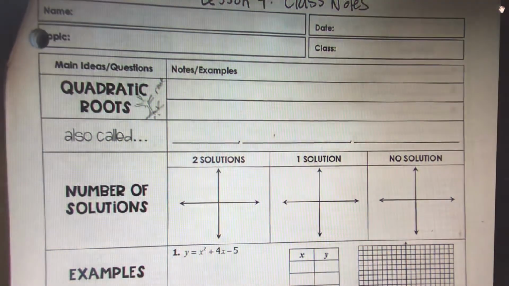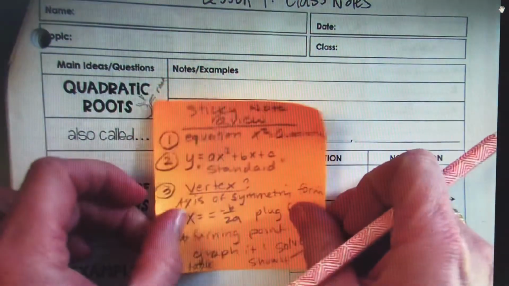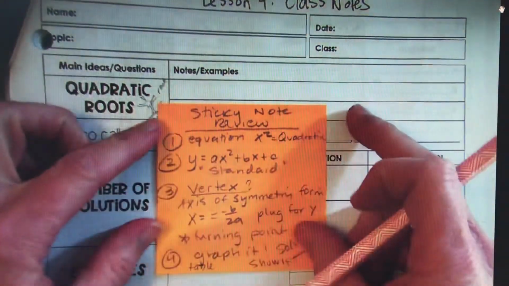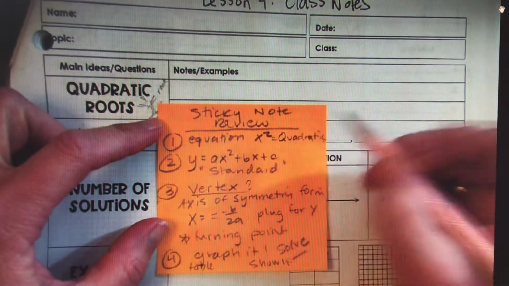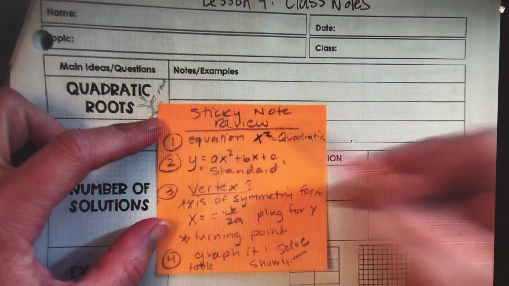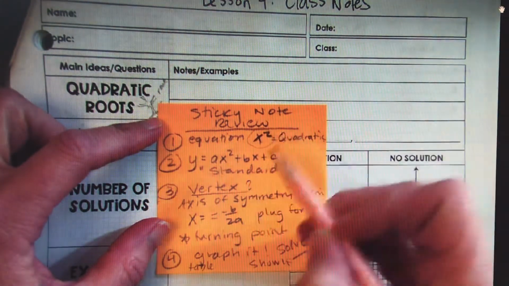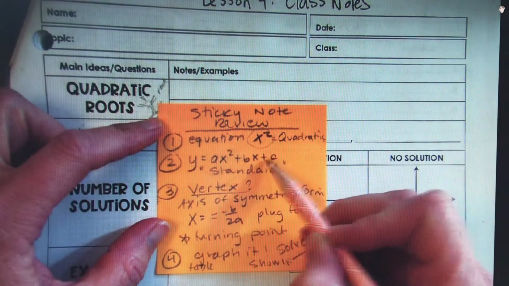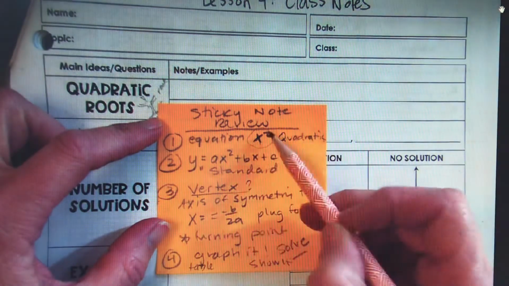So first of all, if I think about a review of what we've done thus far, if I just show you my little sticky note review. Up till now, we have identified a quadratic. A quadratic term is a variable to the second power. We have equations that might include that term, whether there are additional terms like our bx term or our c. A quadratic has to have a variable to a second power or degree.